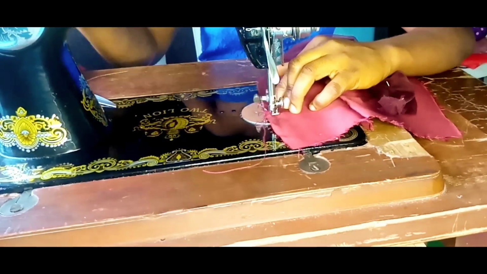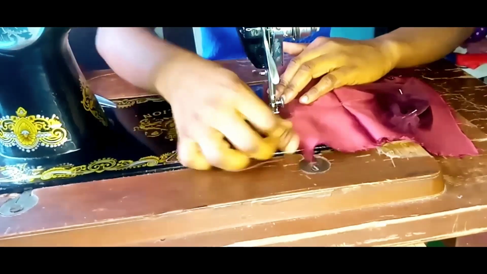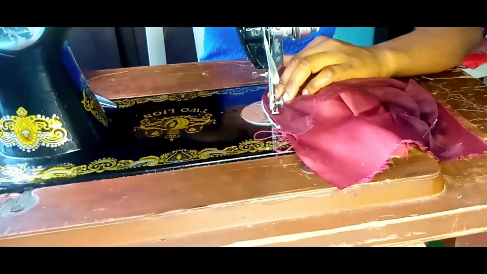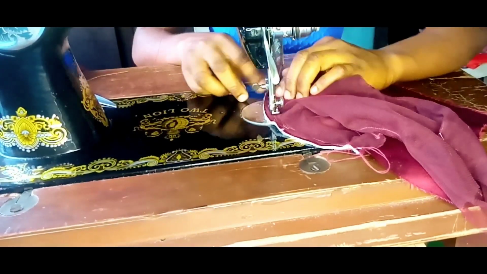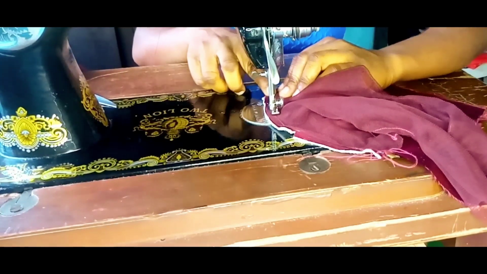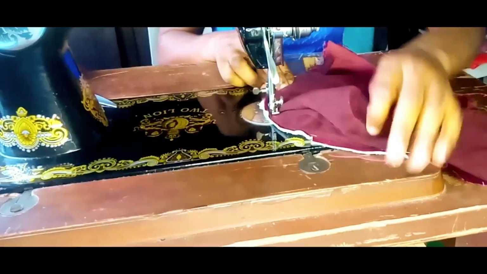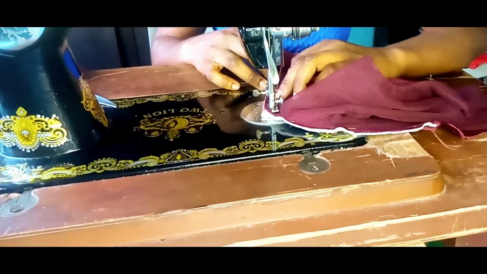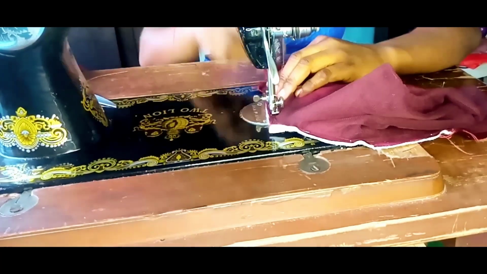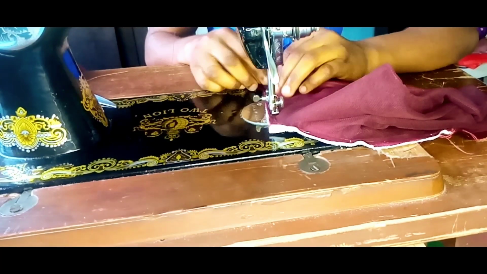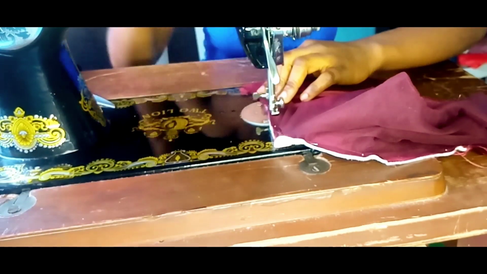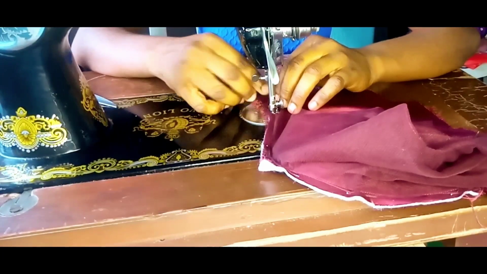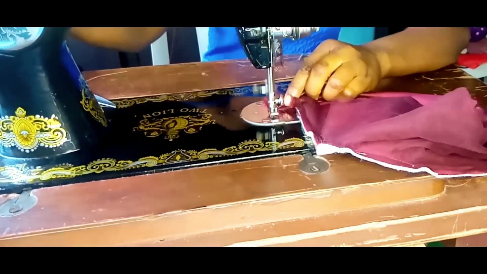I'm going to sew it a little and then sew all around.